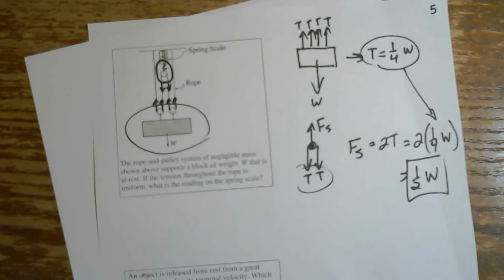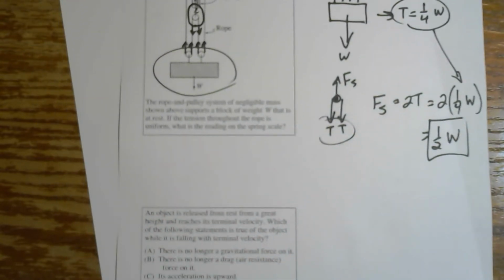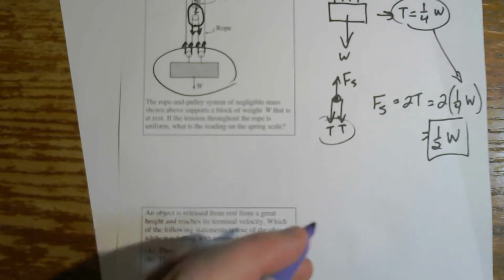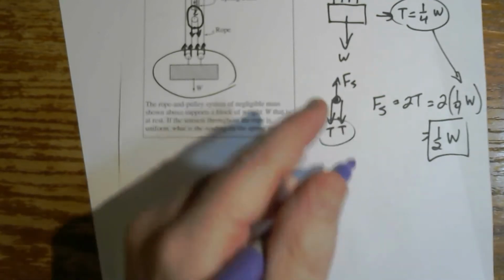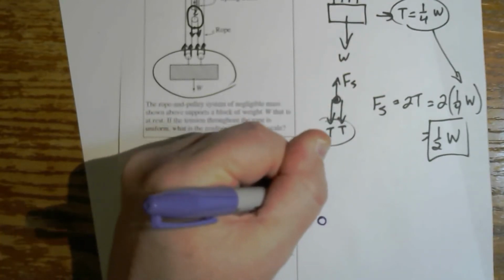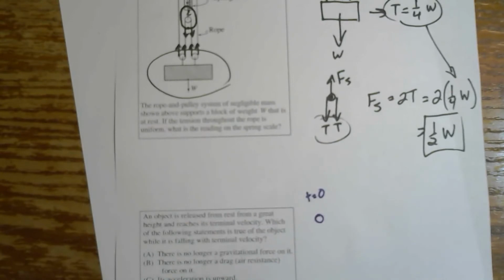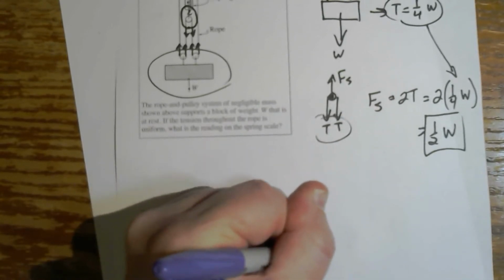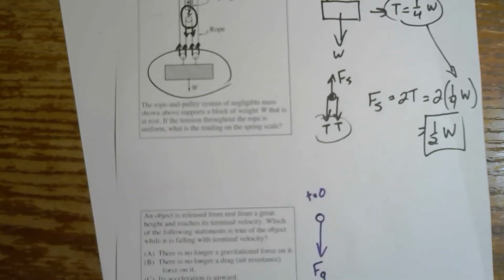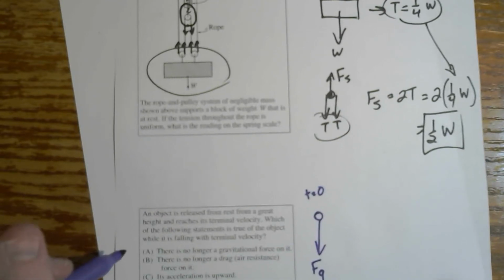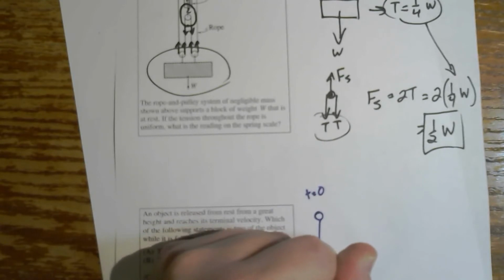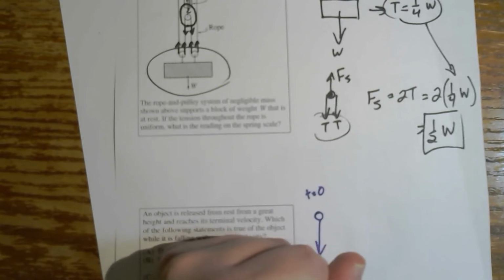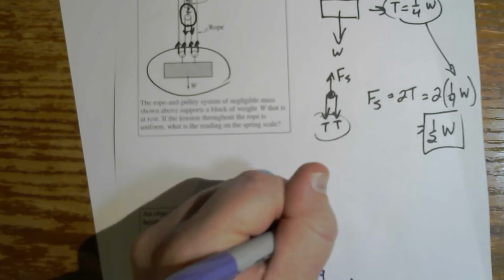All right. Next question. An object is dropped from rest, and it's going to reach terminal velocity. So let's just sketch this thing in stages. Let's say at t equals 0, right when I drop it, the only force acting on it is the force of gravity, right? So it starts to accelerate at 9.81 meters per second squared down. So that's the initial point.